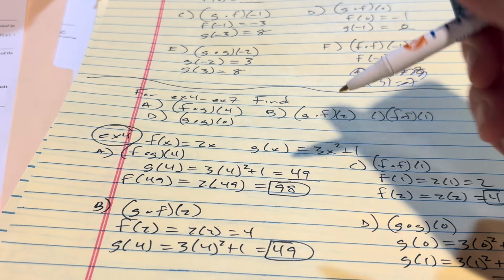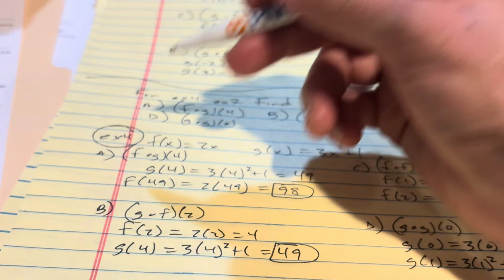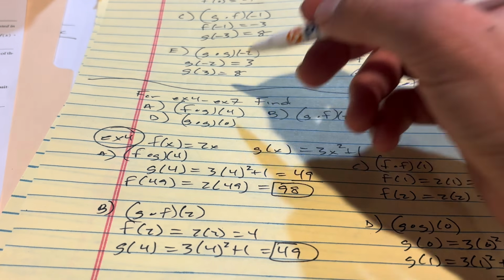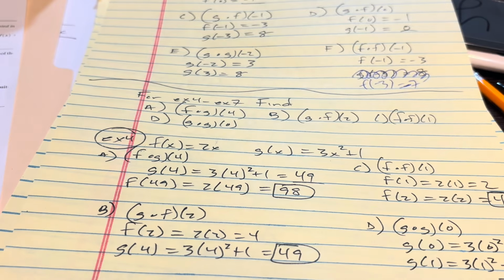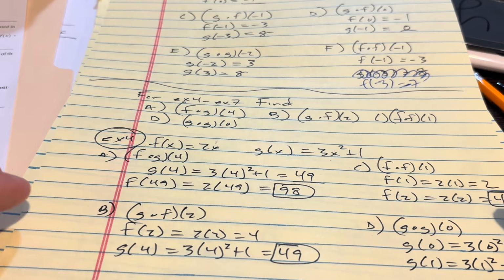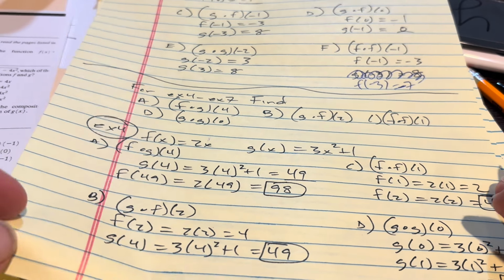I got to take 49 and plug it into the outer function. I got to figure out what F of 49 is. I plug 49 in for X right here. F of 49 is 2 times 49, 98.